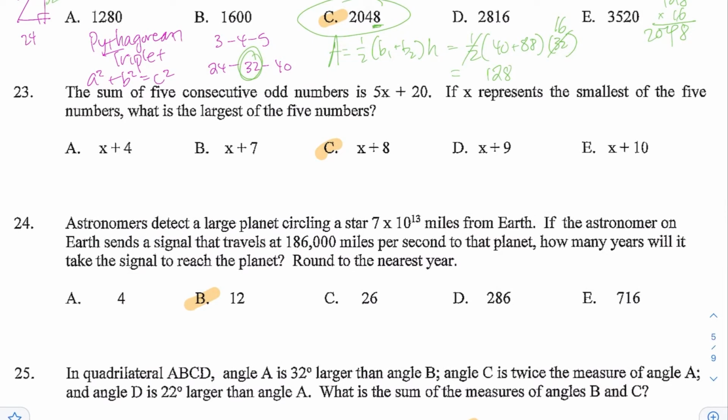Next, for number 23, the sum of 5 consecutive odd numbers is 5x plus 20. If x represents the smallest of the 5 numbers, what's the largest of the 5? So because you have 5 consecutive odd numbers, consecutive means that the numbers are one after the other. So the smallest number you can call x. Now, because they're odd, to get to the next odd number, you'll have to add 2. Then you have to add 2 again, so it'll be x plus 4, then x plus 6, and finally x plus 8.